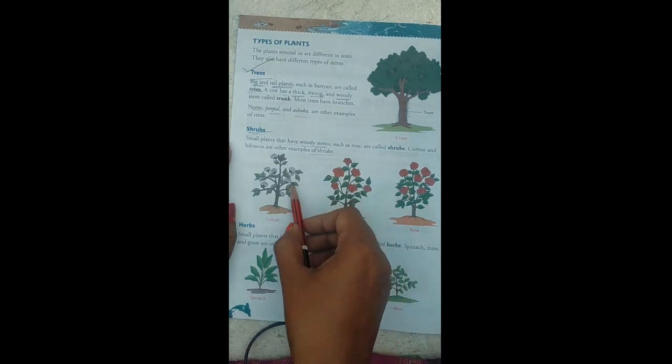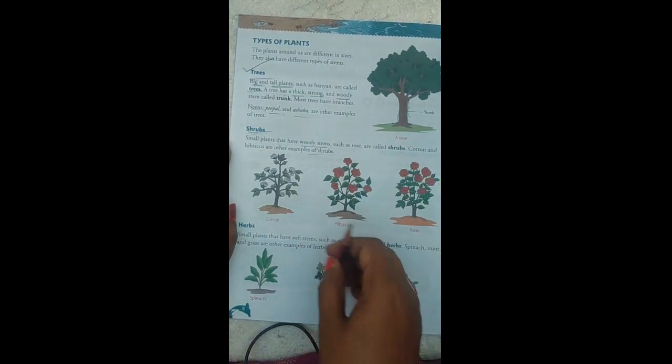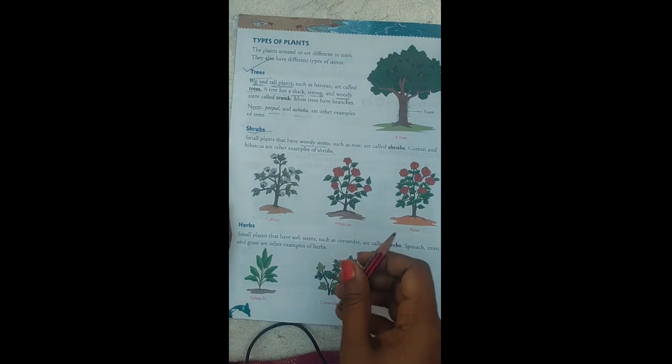Have you seen a cotton plant? I have seen. Let me know whether you have seen or not.